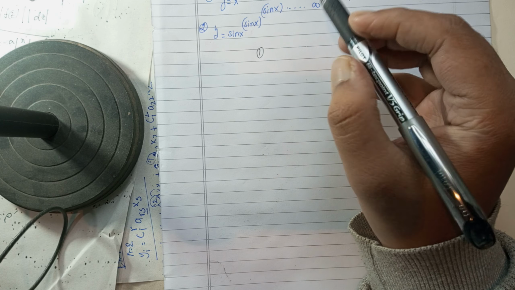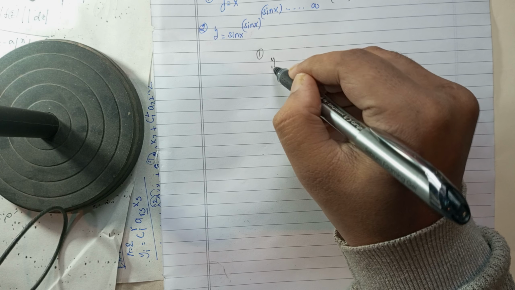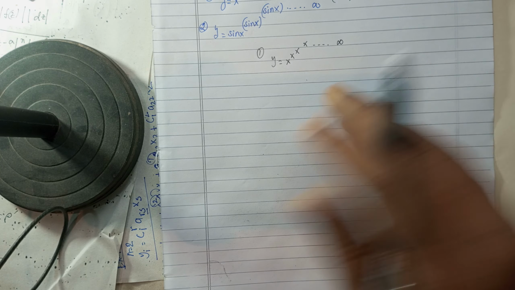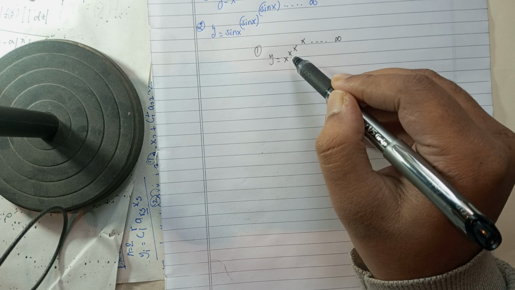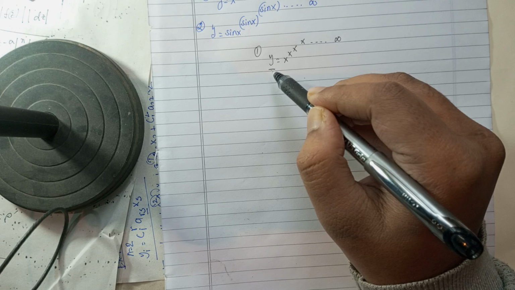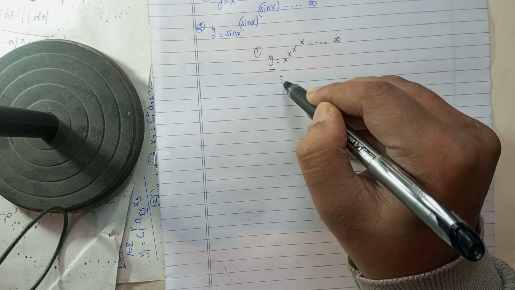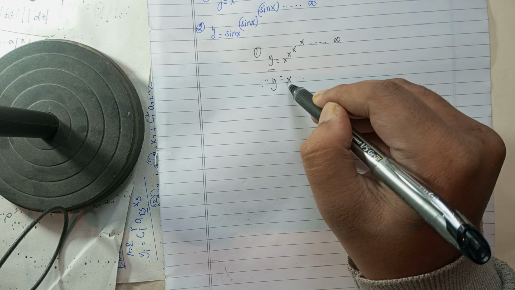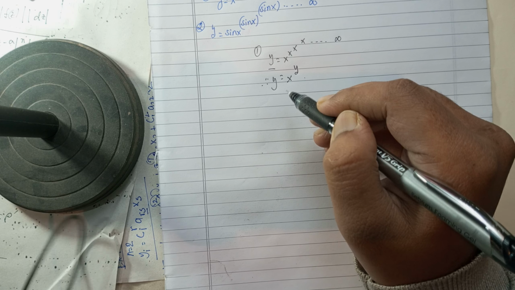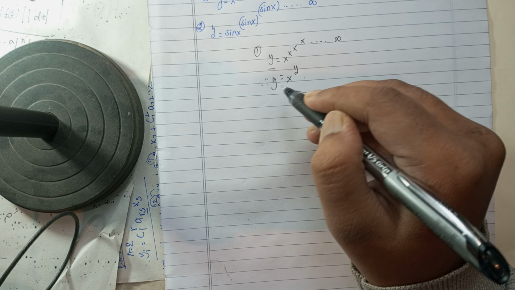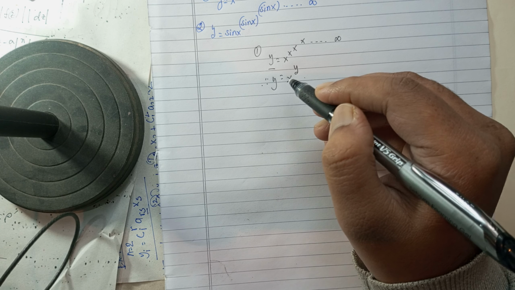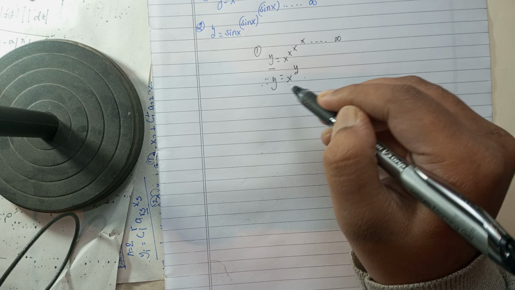Let's try to solve the first question, which is y is equal to x to the power x to the power x to the power x, which goes to infinity. Let's consider that all the above powers look like the similar problem that is given as y. So we can write that y is equal to x to the power y, and then we have to differentiate it. But before differentiating, we will take ln, because if we take the natural log, we can solve this equation very easily.